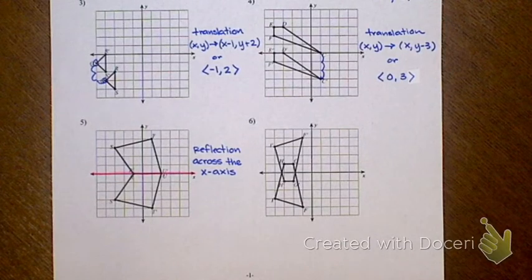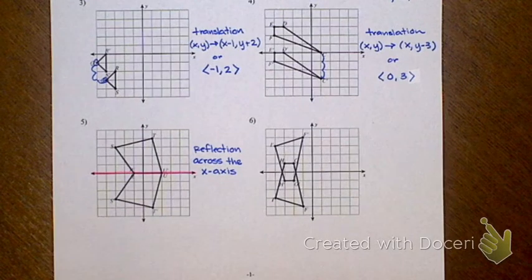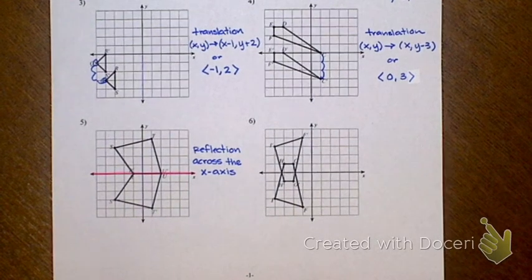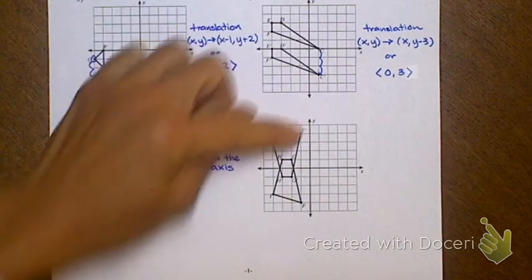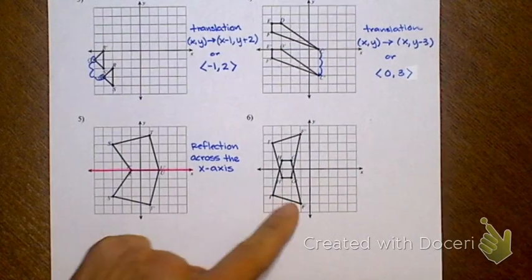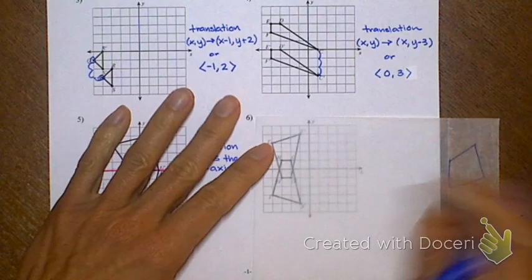All right. So let's take a look at the next one. Okay, which one is the pre-image? The upper image or the lower image? This one has prime, so this one is the pre-image, right? The original, no primes. Okay, so I'm going to trace that one over.